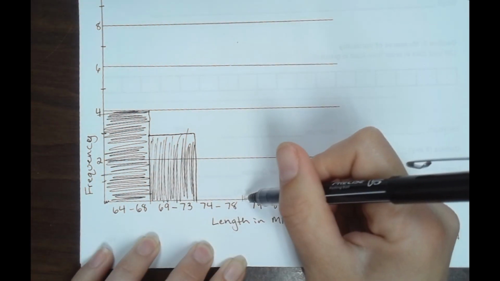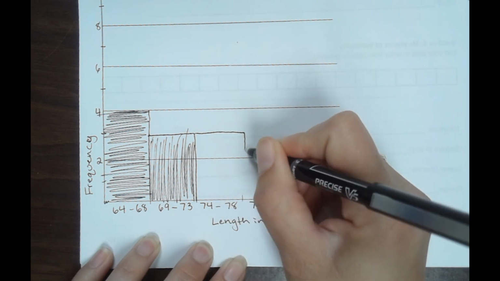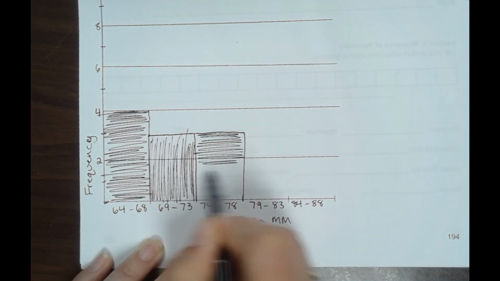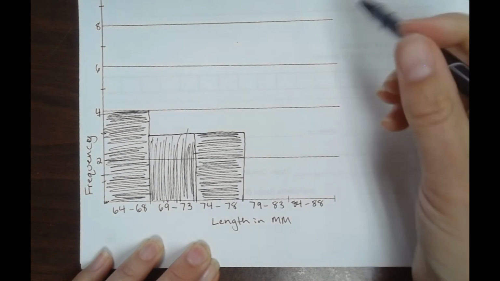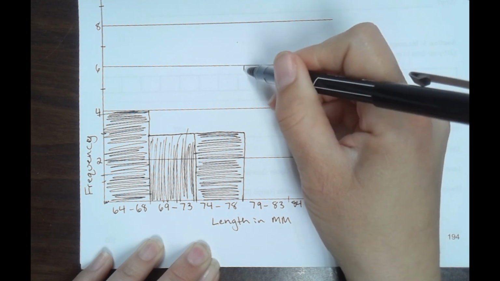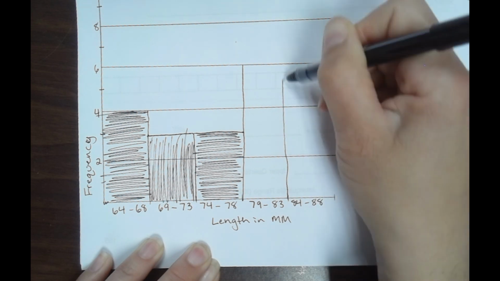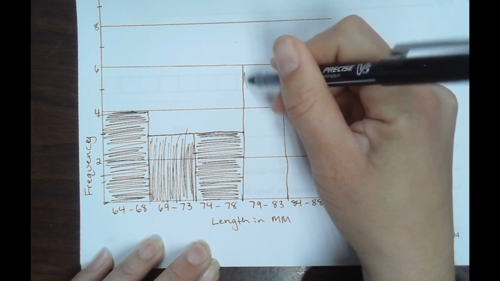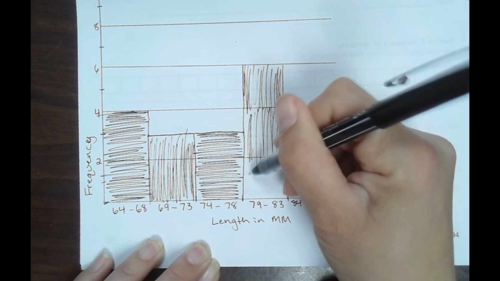Okay, from 74 to 78, we also had 3. So it's going to be the same height. I'm going to shade it in the opposite direction again. Between 79 and 83, looking up at our frequency table, we had 6. So I'm going to go all the way up to 6 for this one. And then I'm going to color it in the opposite direction again.